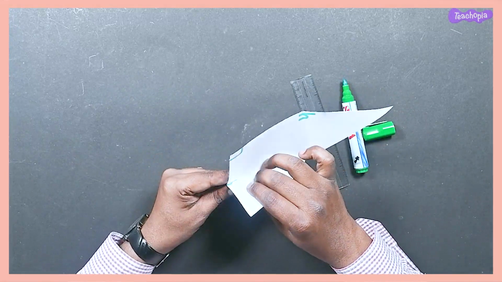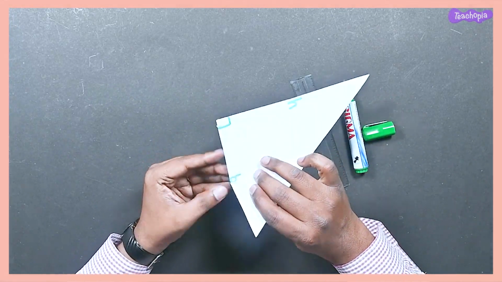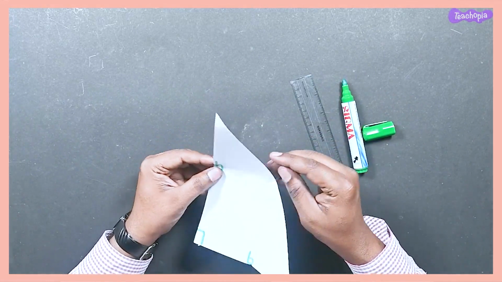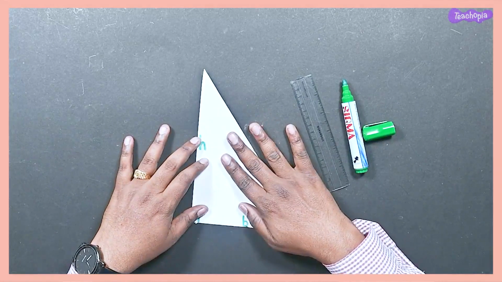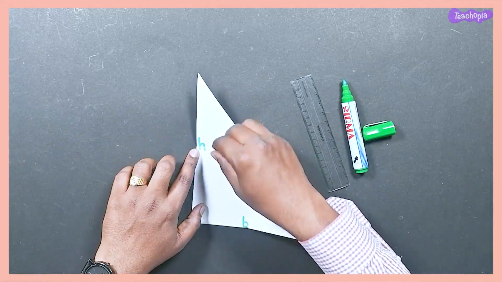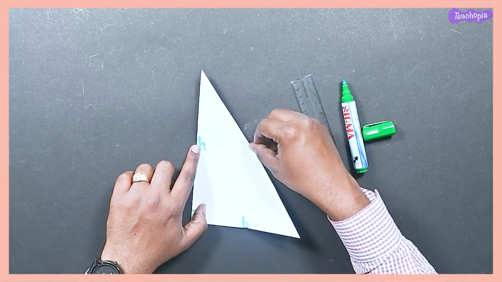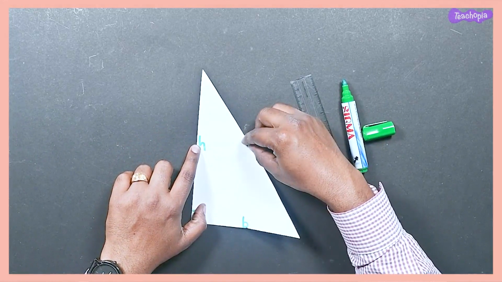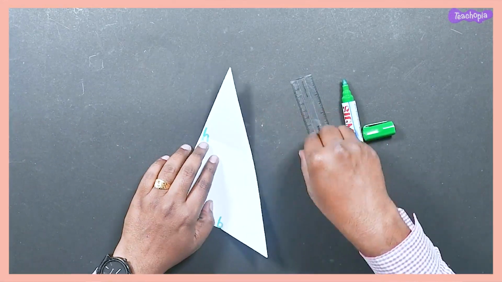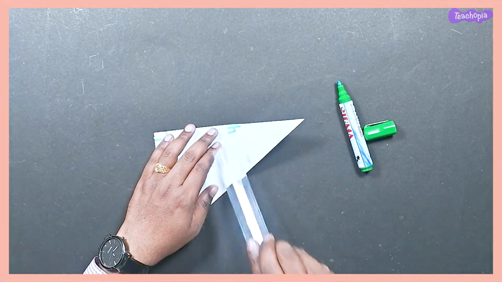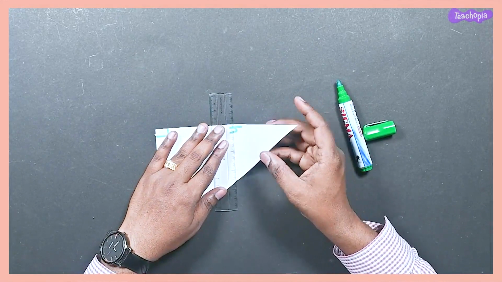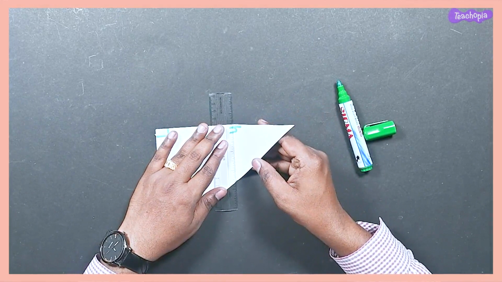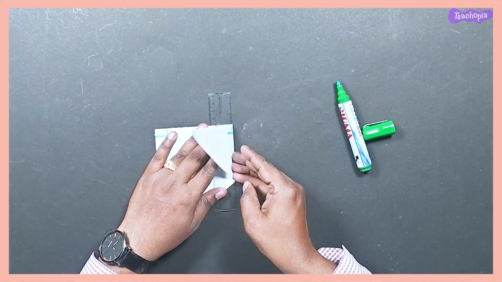So once you have completed this, finding the midpoint of all the sides, you can take any two midpoints of this triangle. So I'm considering the midpoint of this height as well as midpoint of this hypotenuse, and keeping a scale, joining these two midpoints, and I'm just folding along this line.